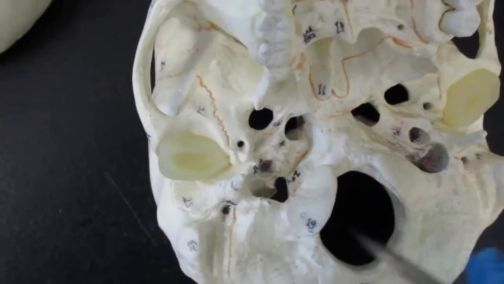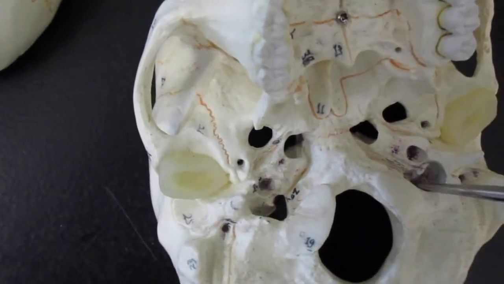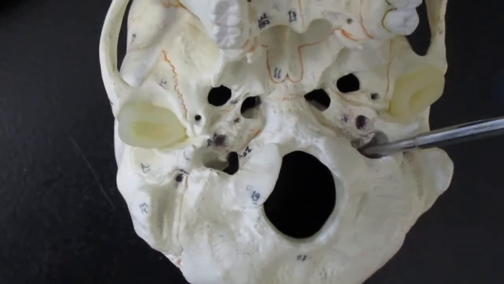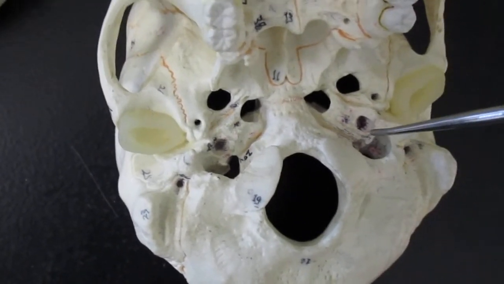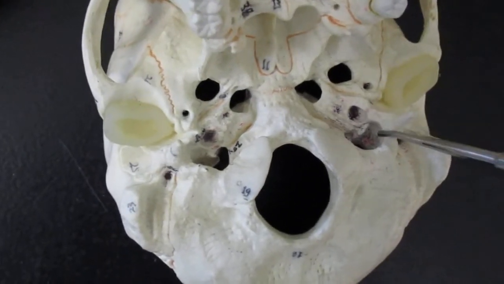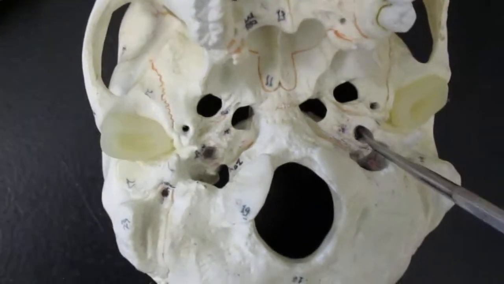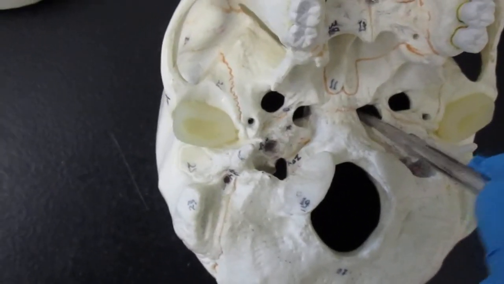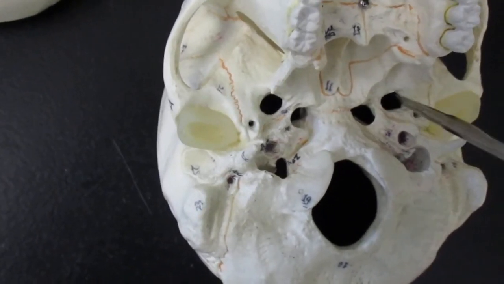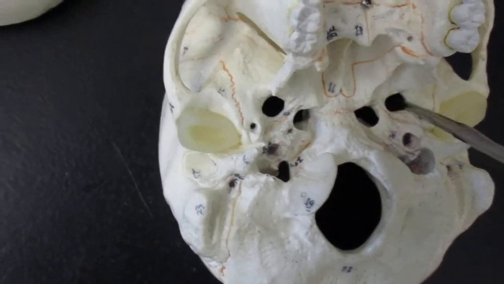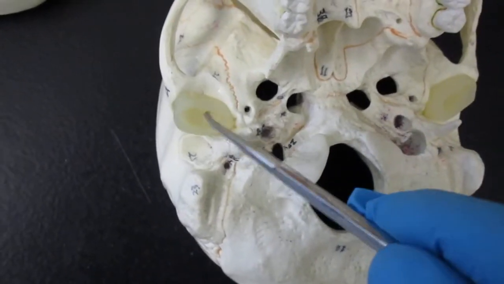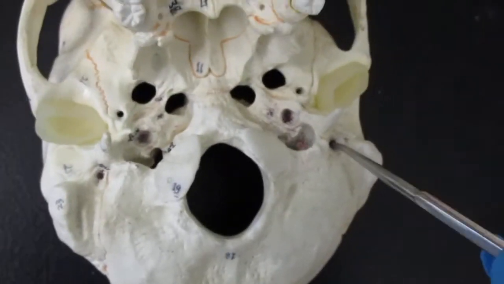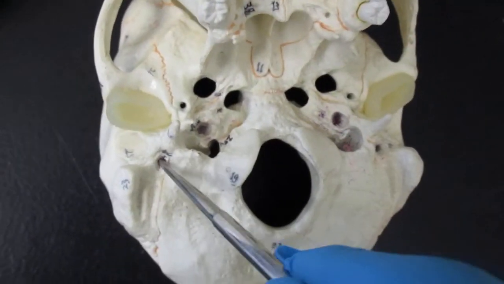Spinal cord goes through this. And then we have what? This is the jugular foramen. This right here is your carotid canal, foramen lacerum, foramen ovale, mandibular fossa, stylomastoid foramen.